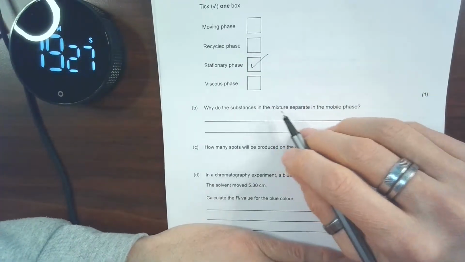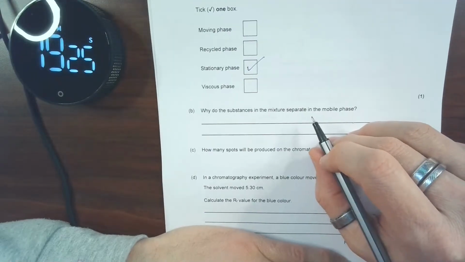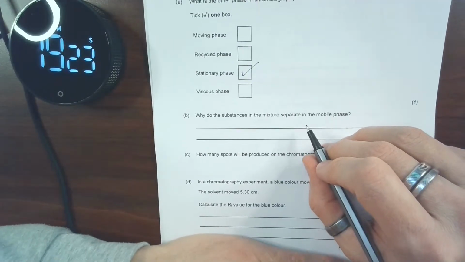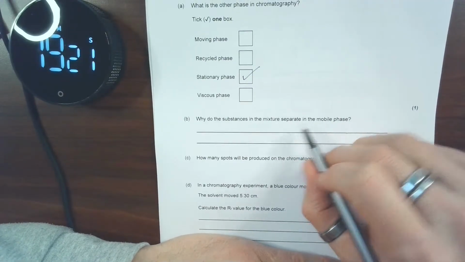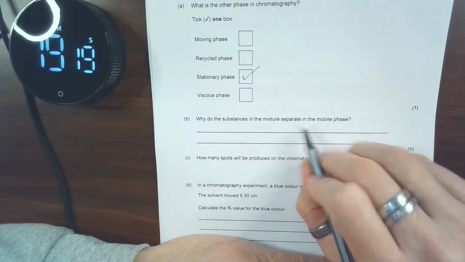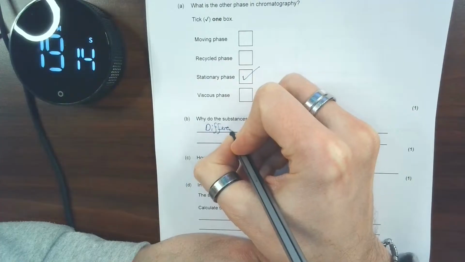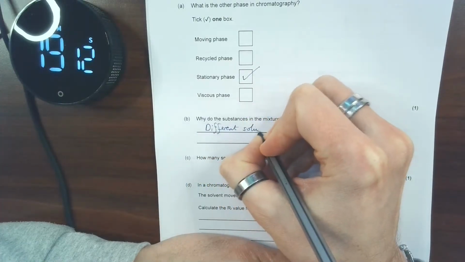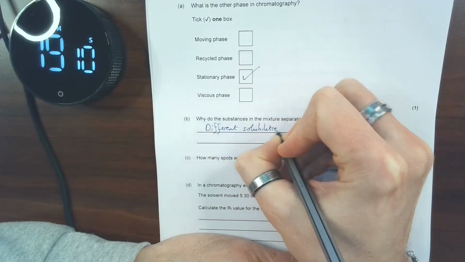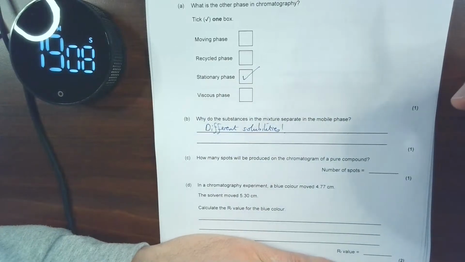Why do the substances in the mixture separate in the mobile phase? What do we think, people? The reason why substances separate in chromatography is because they have different solubilities. Different solubilities. Did you know that, chat?